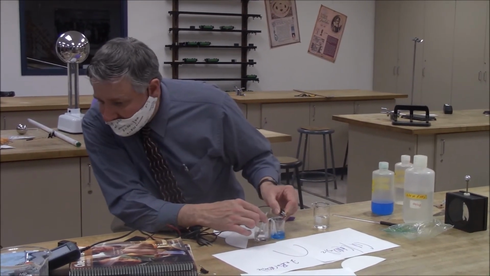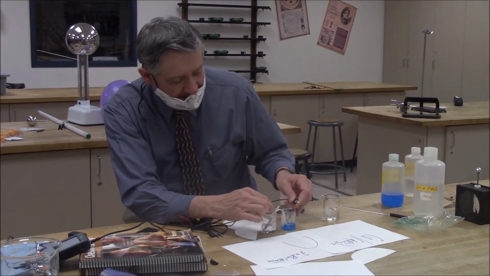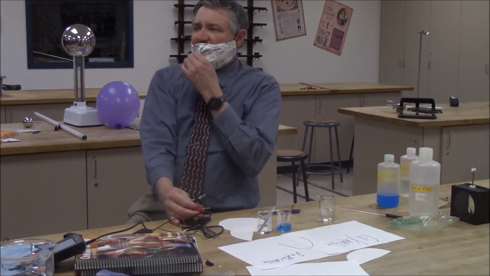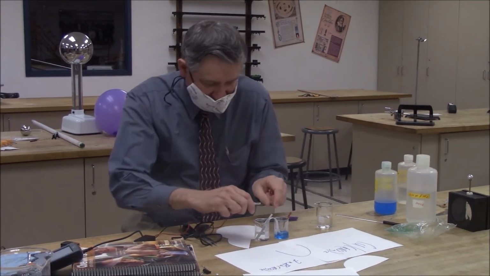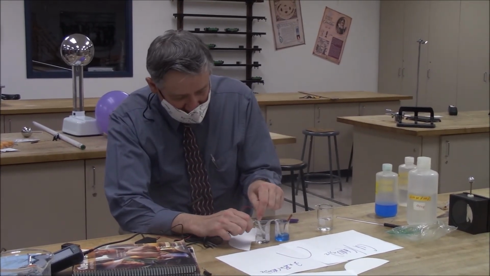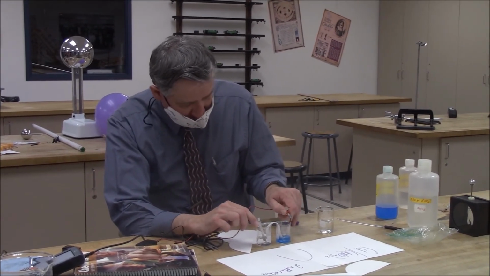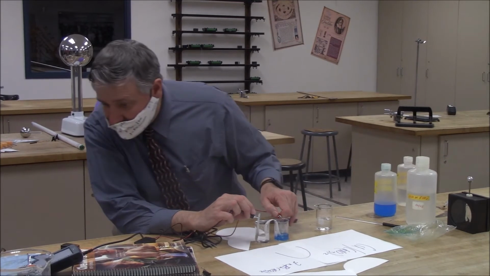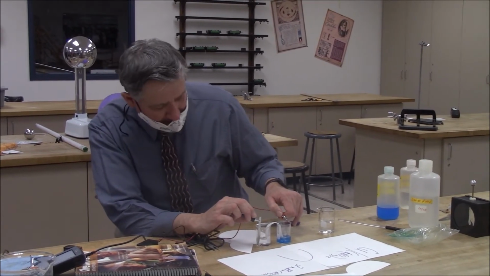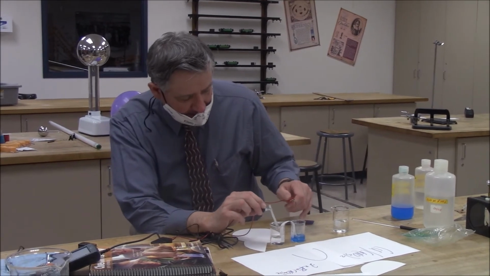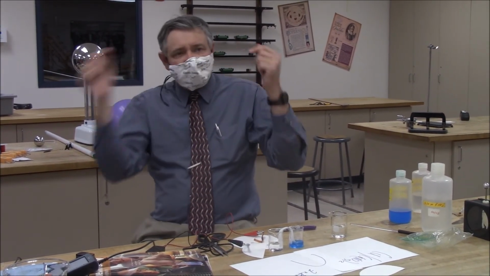Now, somebody tell me what that reading is. -0.9. Okay, so that's reading -0.9. Well, if you ever hook up a voltmeter and you get a negative value, just switch your electrodes. Okay? Okay, so now I get about 0.9 again, right? Okay. So what that tells me is that there is a potential for these electrons to move.